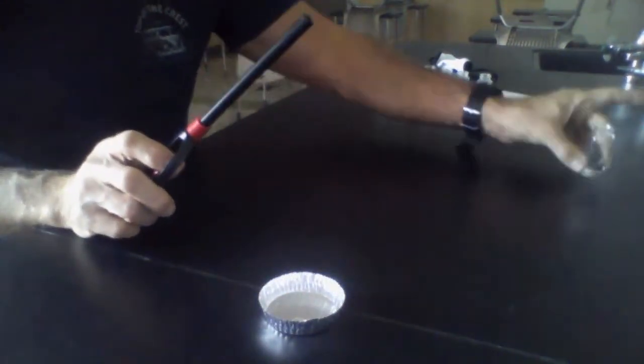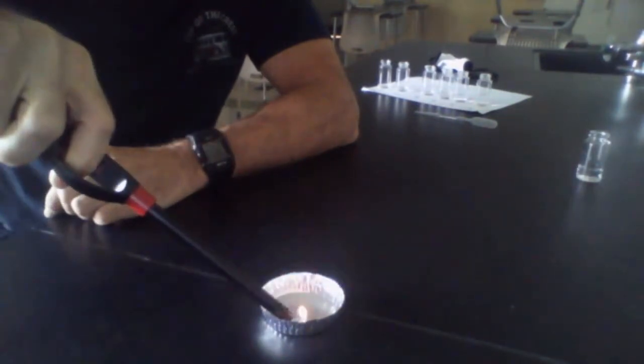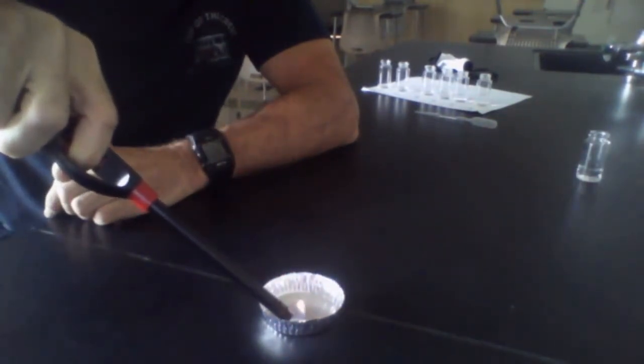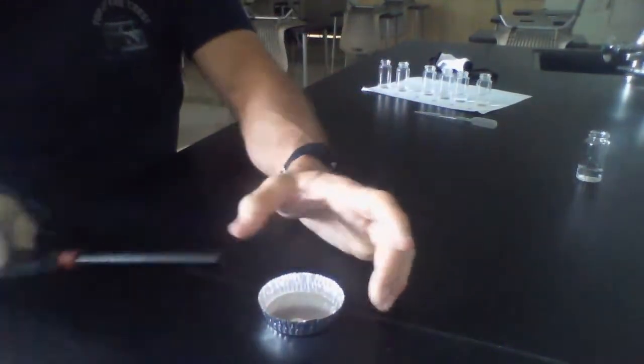I move everything far away, and as you might expect, non-flammable, no flame at all.